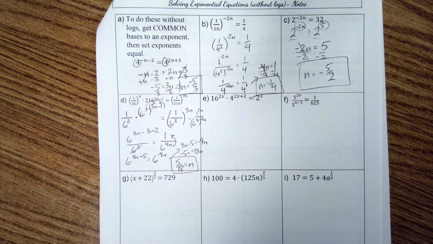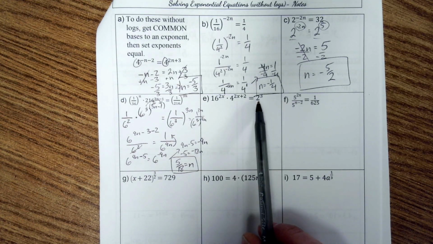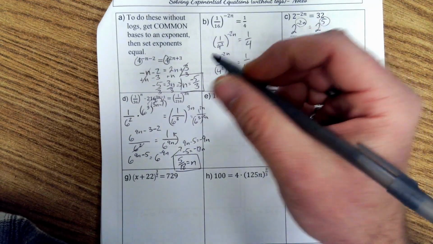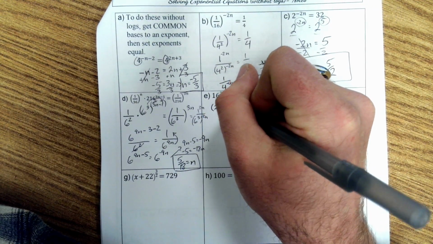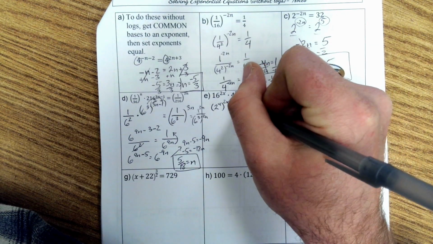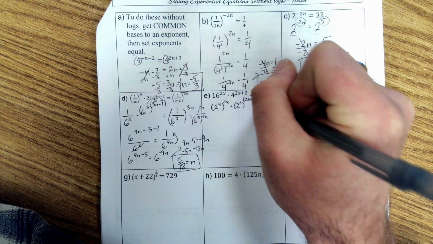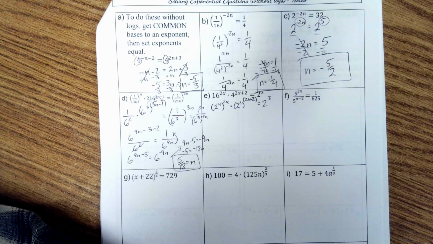Part E, 16 to the 2x power times 4 to the 2x plus 2 power equals 2 to the third power. Smallest base is 2, so let's turn all these into bases of 2. So we have 2 to the fourth power is really 16, to the 2x, times 4 is really 2 squared to the 2x plus 2 power, and that all equals 2 to the third power.